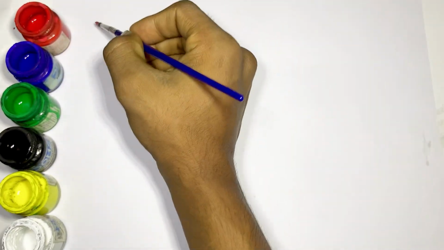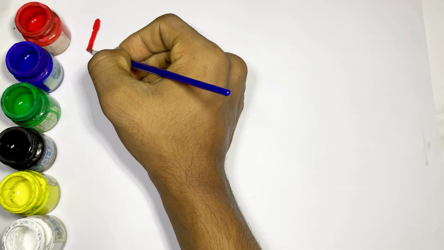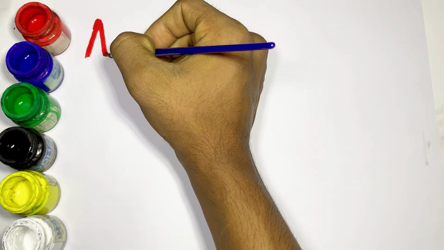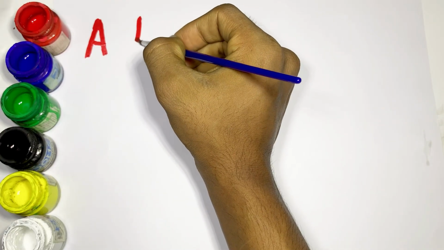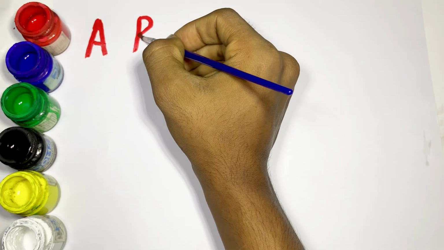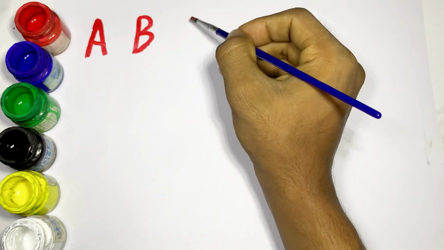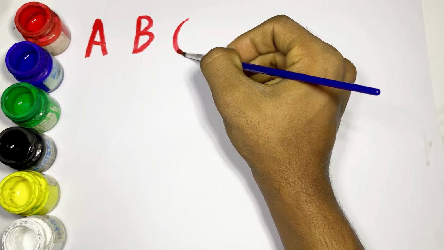Kids first draw A. A for apple and use red color. B. B for ball. C. C for cat.